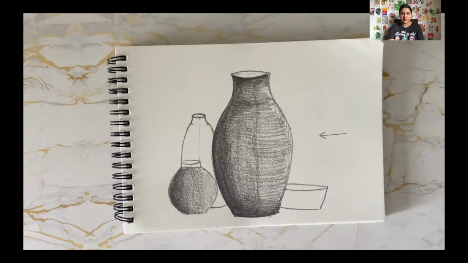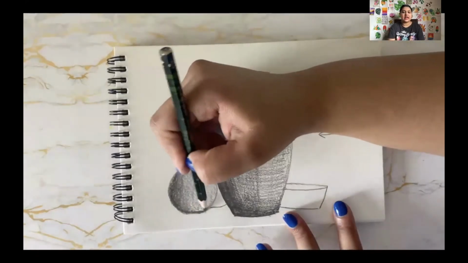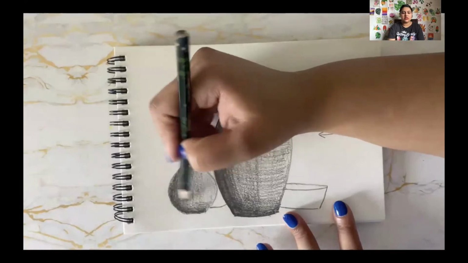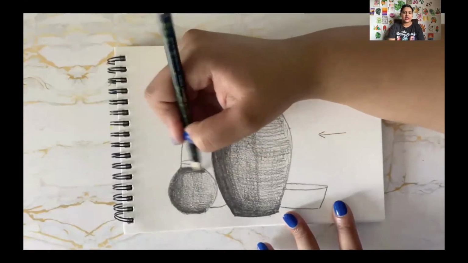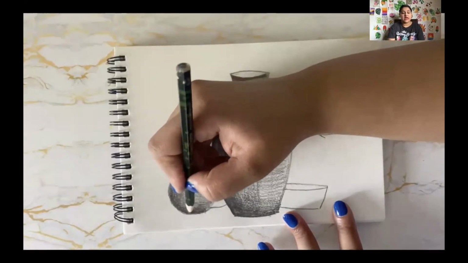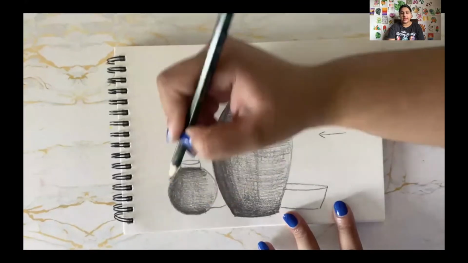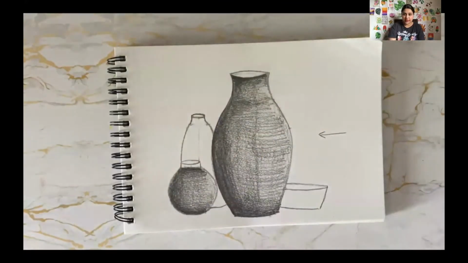Good job. Perfect. Great. Now let's move on to the next part of it, which is doing the curve at the bottom and then the curve at the top. So here you can see I just did the shading a little bit on top and a little bit at the bottom, making sure I'm blending it out. Always make sure you're doing a neat blend. So take that extra time if you need to blend it out.